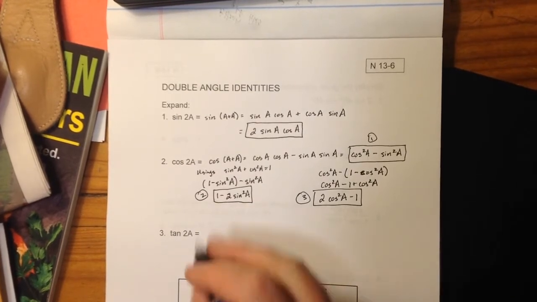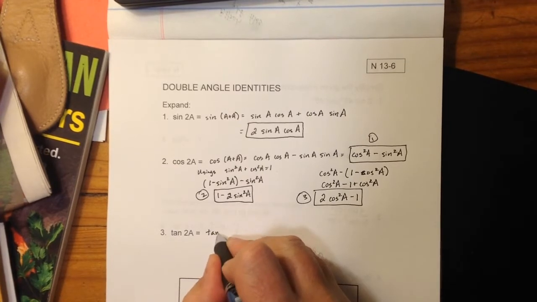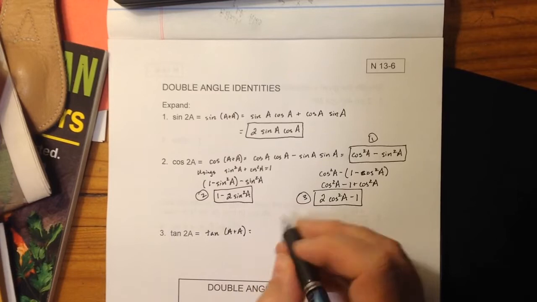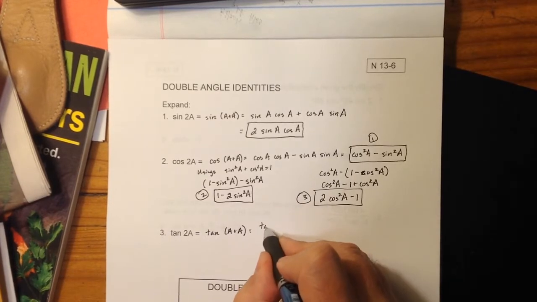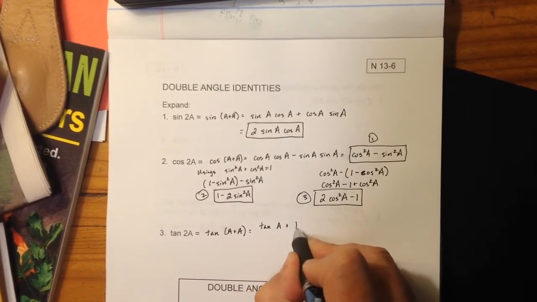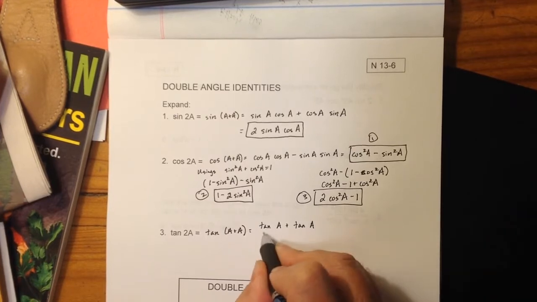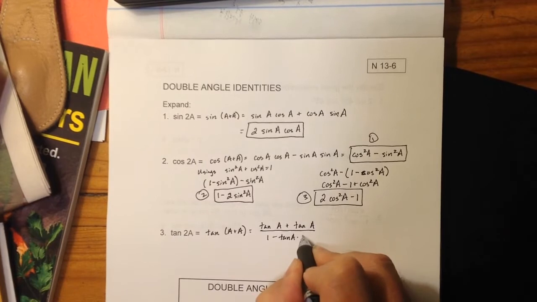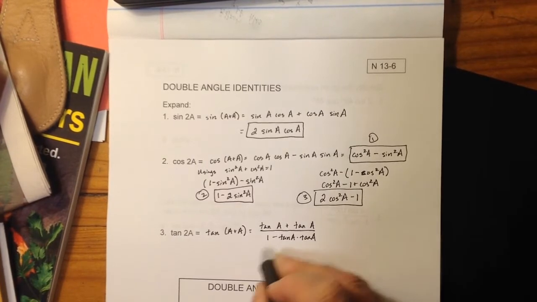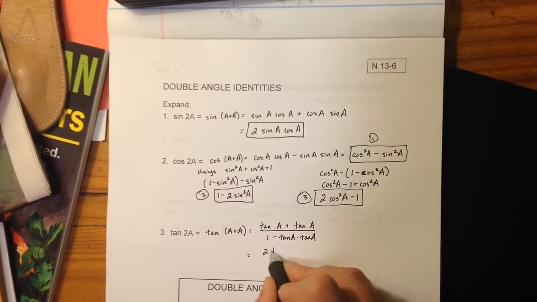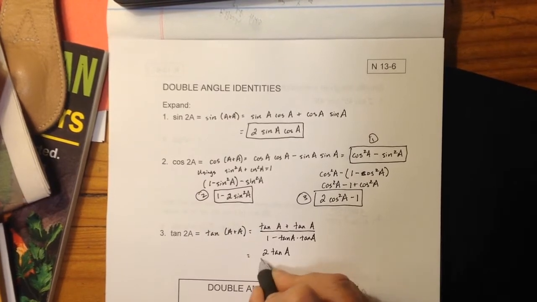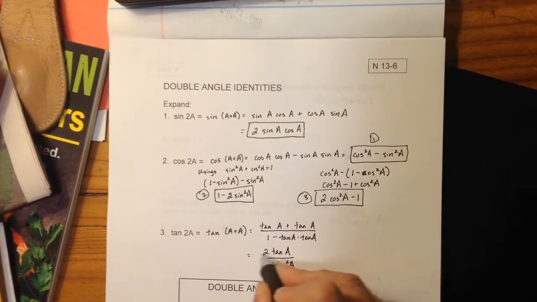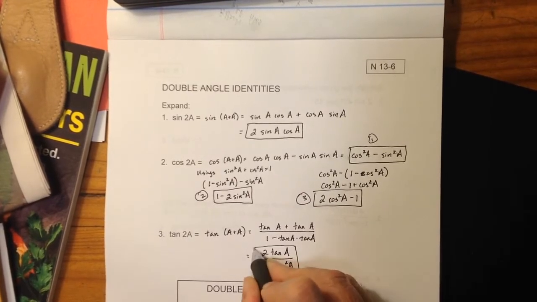Finally, tangent of 2A. Tangent of A plus A equals tan A plus tan A, all divided by 1 minus tan A times tan A. So we end up with 2 tan A over 1 minus tan squared A. And that's our formula for the double angle of tangent.